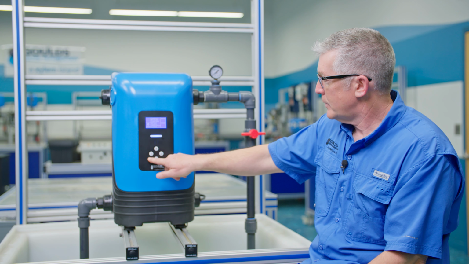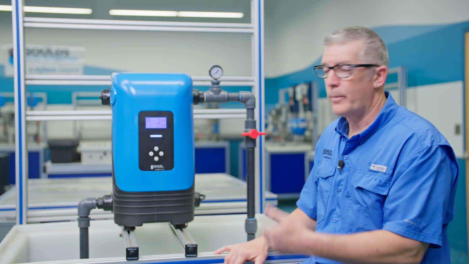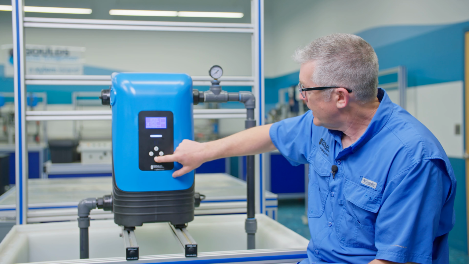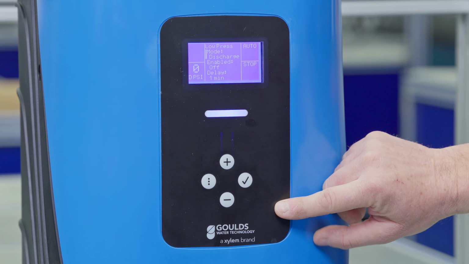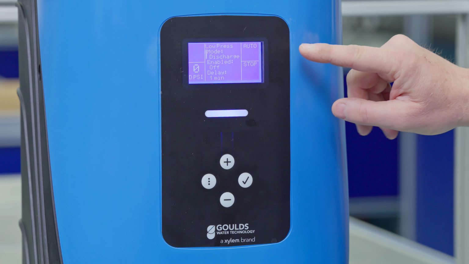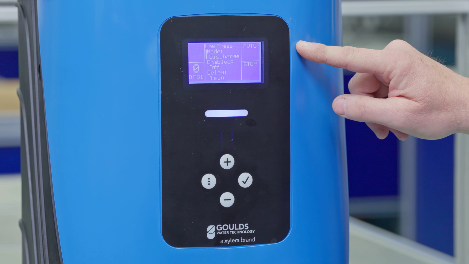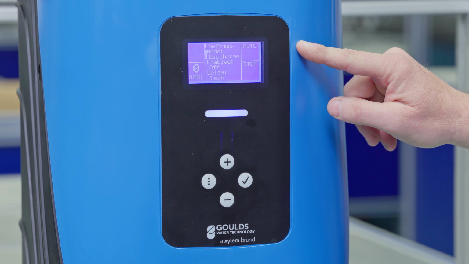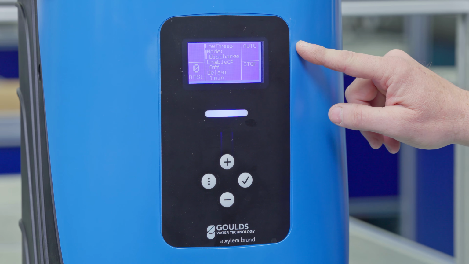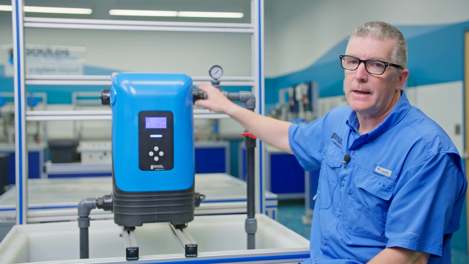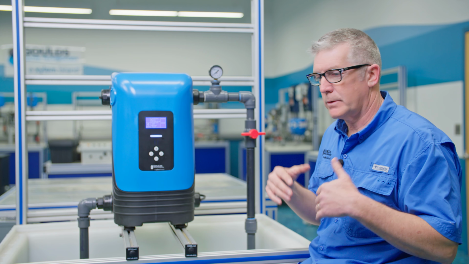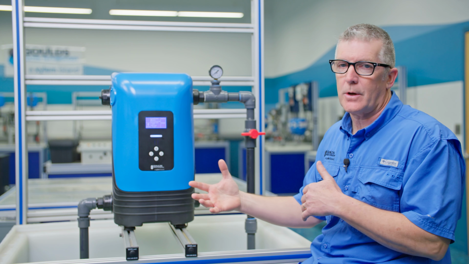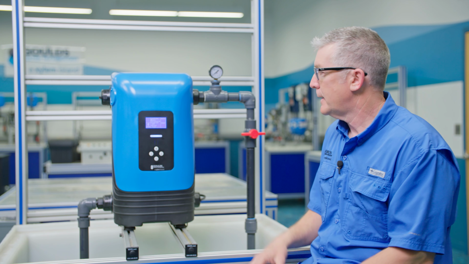So again, I'm just hitting that menu button to go back. Another protection you have is low pressure. So let's open that up, and we can see that you have some options with low pressure protection, both on the discharge as well as the suction. So you could put 2 protections there, one on suction, one on discharge if you want.